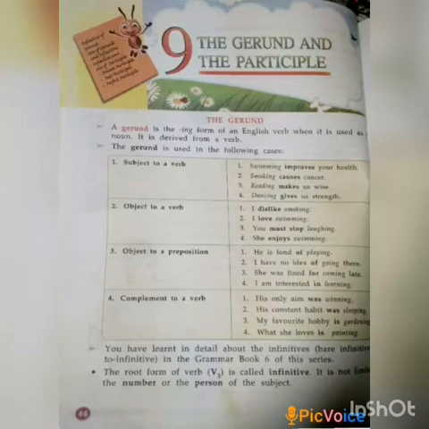And the second form, object to the verb. Here the verb form should be like an object form. First one, I dislike smoking. Here dislike is the verb, but the object plays an important role, smoking. So the verb form acts as an object here. The second one, I love swimming. Third one, you must not laugh. Fourth one, she enjoys swimming. Here the verbs are noticed in bold letters, but the ing form is noticed as an object here.